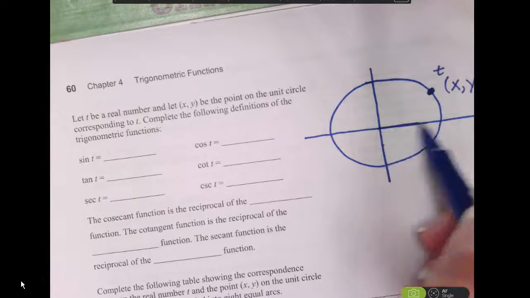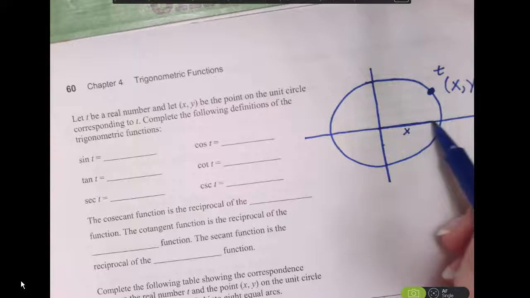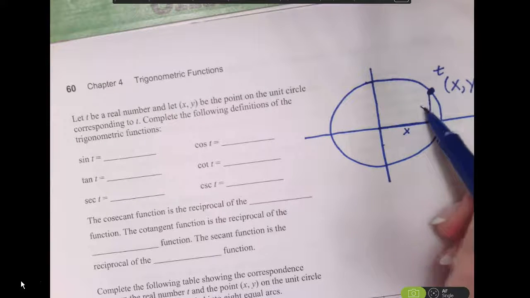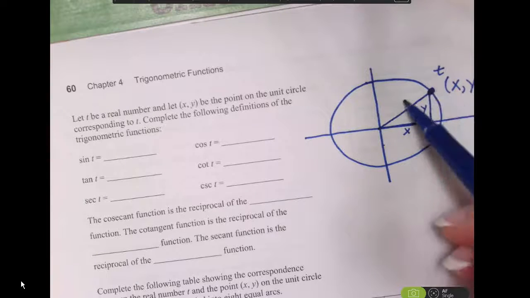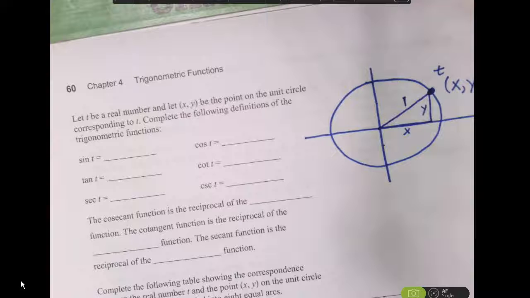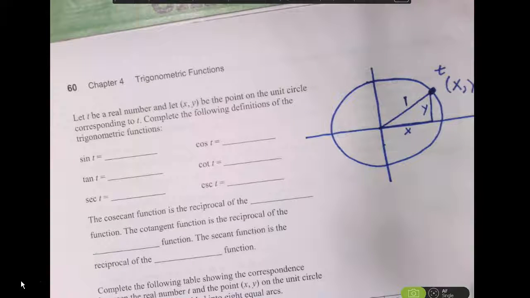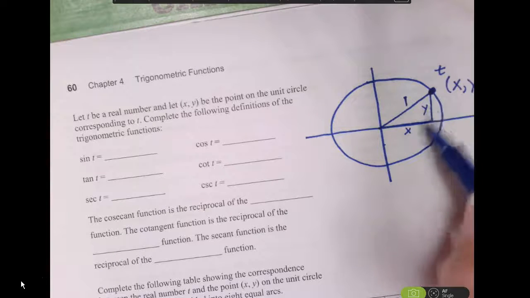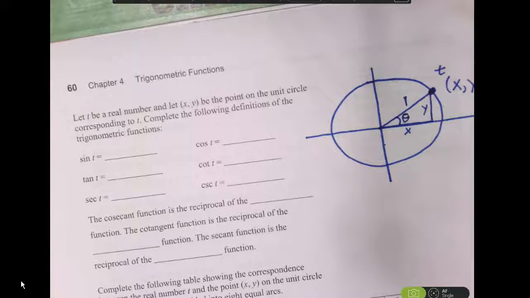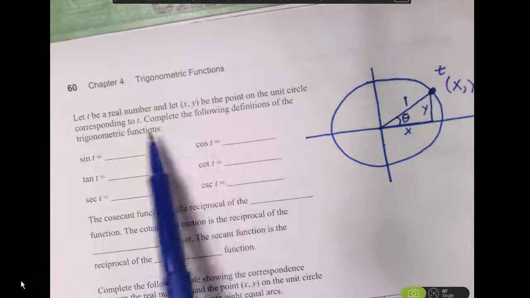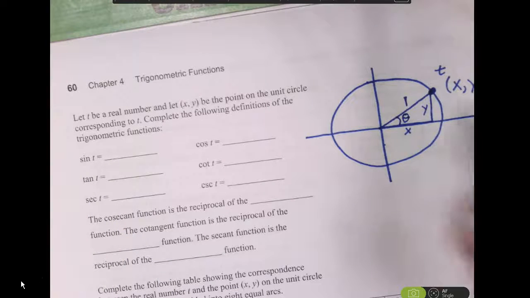So that means you're going this far, x units on the x-axis, and you're going y units up on the y-axis. And since we're in a unit circle, the radius is always 1. So you see how I can construct a right triangle out of any point on the unit circle. That's why when we start studying trigonometry back in geometry, we study right triangle trig. So here's our angle theta, and we want to complete the following definitions for our trig functions.